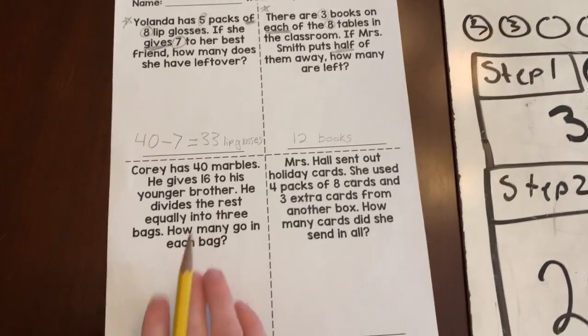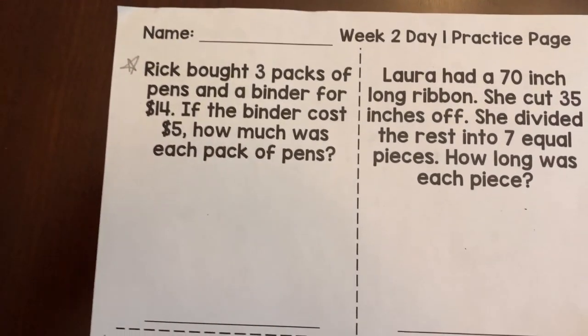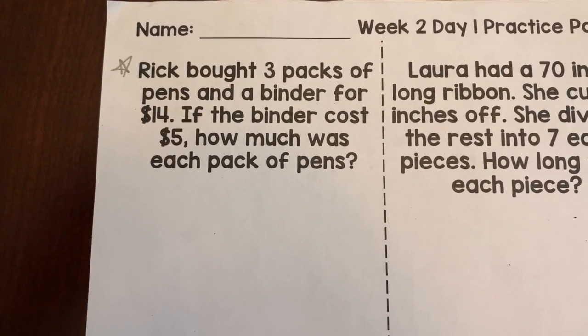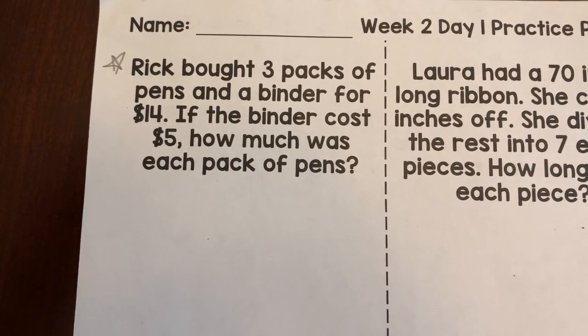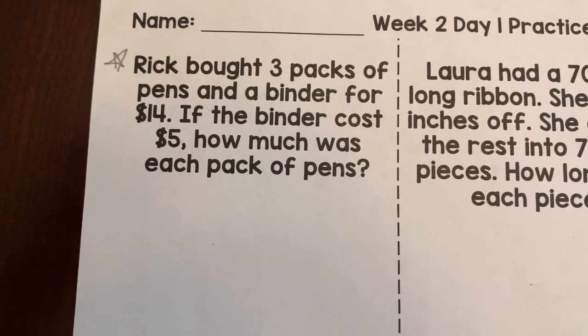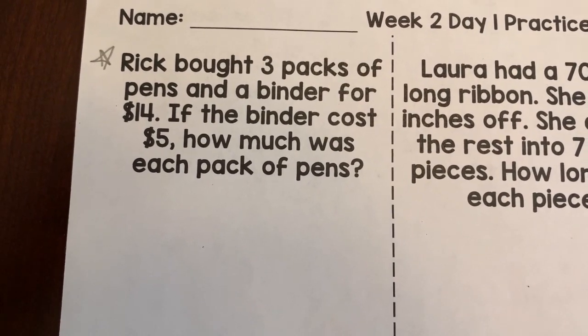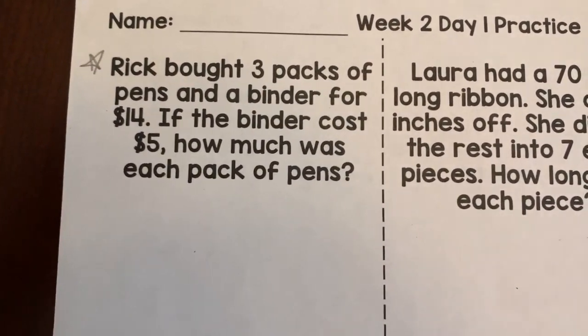Let's turn it over to the back, and we have 2 more that we are going to do together. Let's do this one together. Rick bought 3 packs of pens and a binder for $14. If the binder cost $5, how much was each pack of pens? Let's go through and circle the numbers we're going to be using.